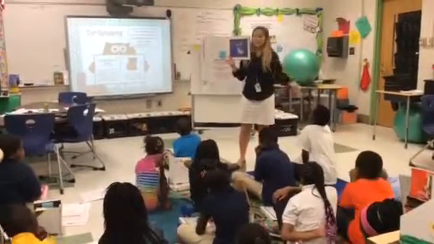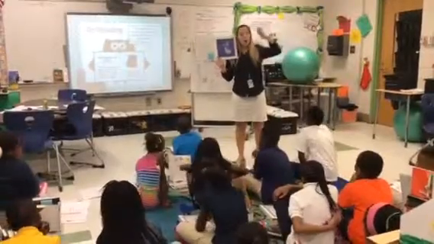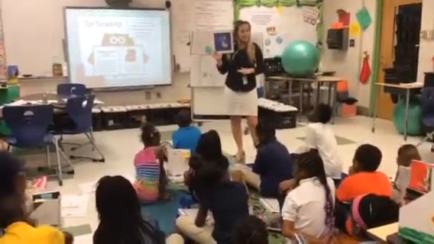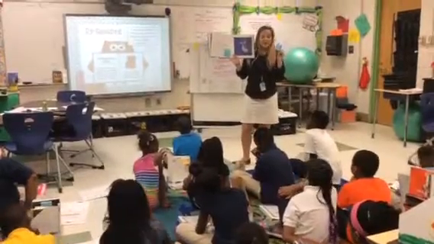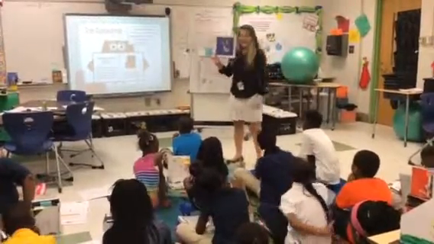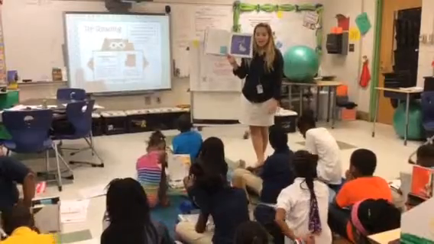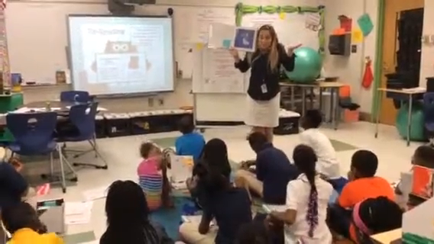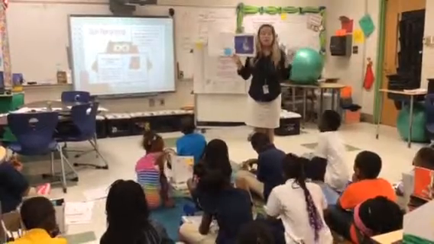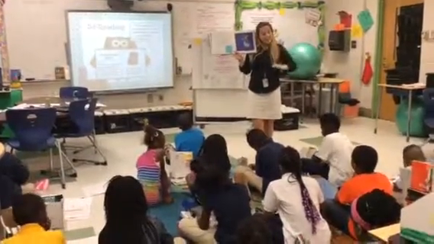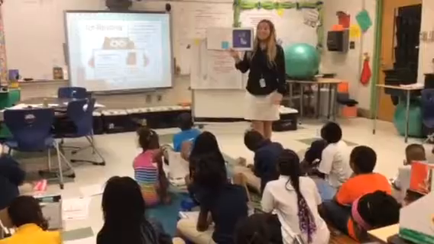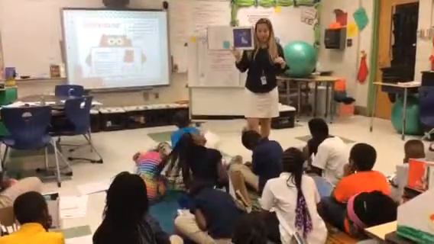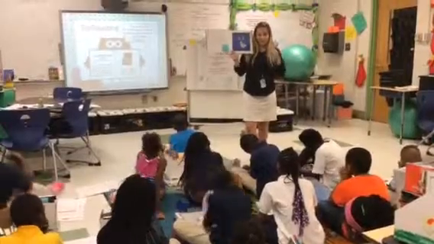Rereading is when you reread the sentence or the whole page over again so that you understand what you just read. If you read, and I say, what did you just read? And you go, I don't know, I was too focused on what the words were. Well, you need to reread it again. The whole page? Yes. So that you understand what you just read, okay? That's what good readers do.